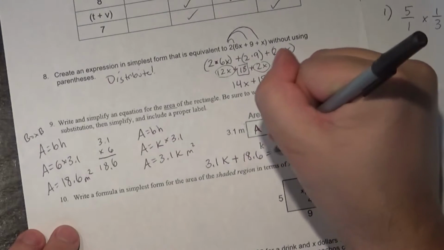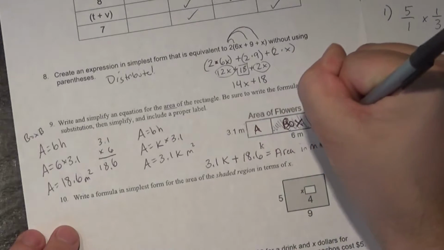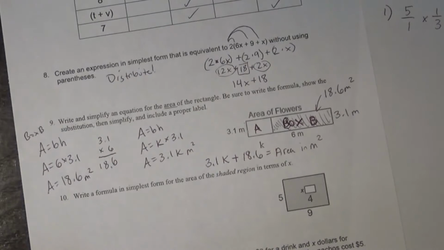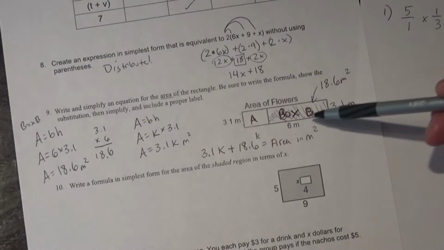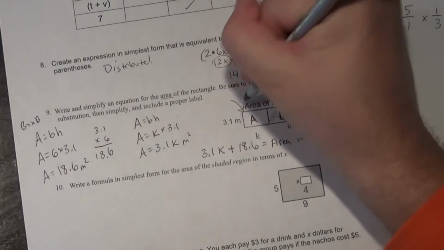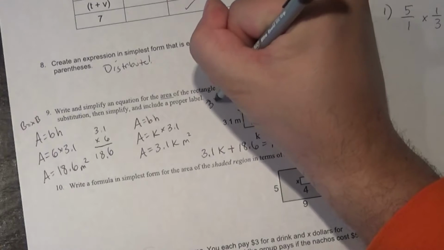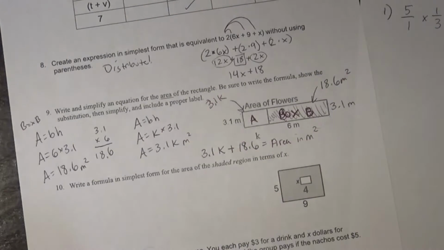That's going to equal the area in meters squared. So that's just a problem where I have to write out an expression. This one I can solve, and this one I can't solve. That's just going to be 3.1 k because I can't do any more simplifying than that.